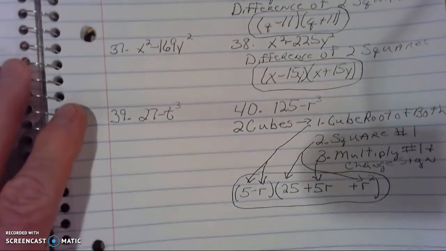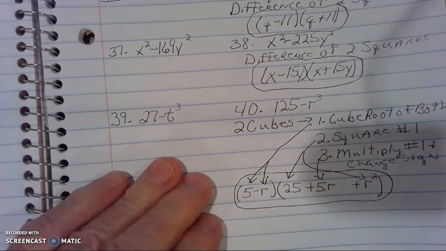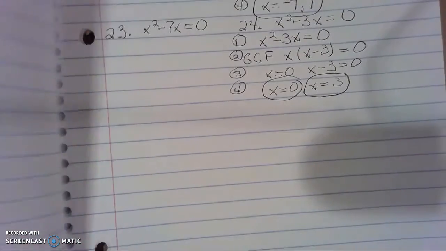Then number 39 is obviously not two squares. It is two cubes. First thing, cube root of both. Cube root of 125, 5. Cube root of r cubed, r. So 5 minus r. Second, square those two things we just got. Square 5 is 25, and square negative r is r squared. Then the third step, multiply the 5 and the negative r together, negative 5r, and change the sign, and that's what's in the middle. And again, you could check that with the distributive property.